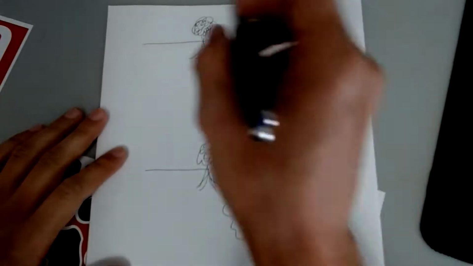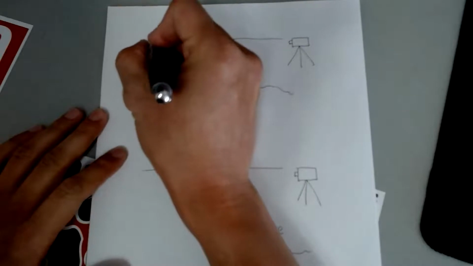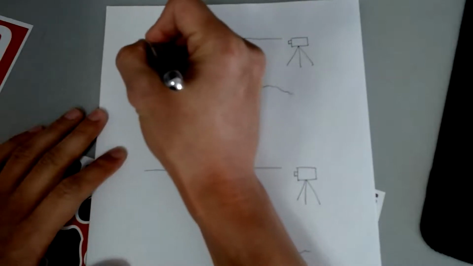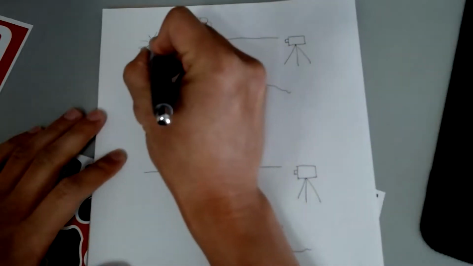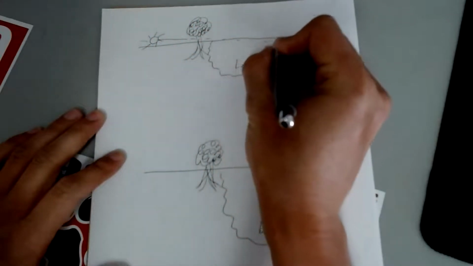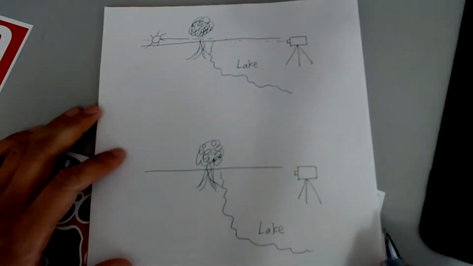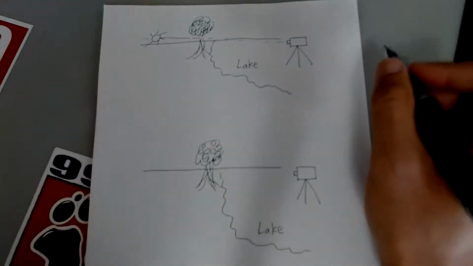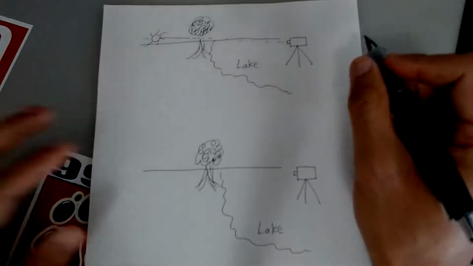The first scenario, I'm just going to take a guess and say that the photo is indeed upright. So we'll say that the sun being right here, and so through the line of sight, the camera would be able to see the sun. Now, the other way that the camera would be able to see the sun is through a reflection.